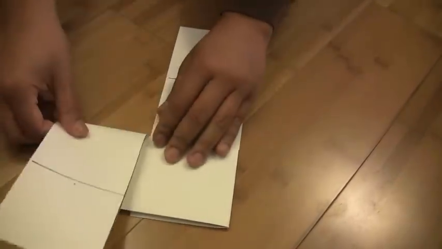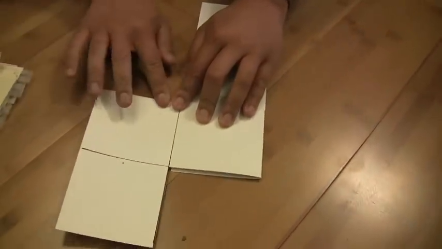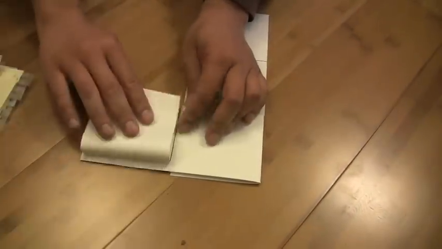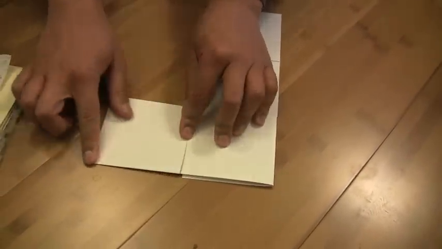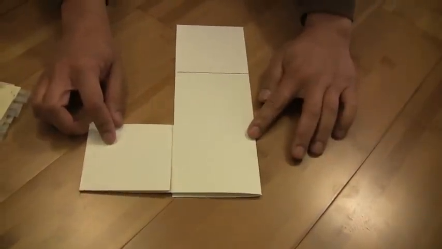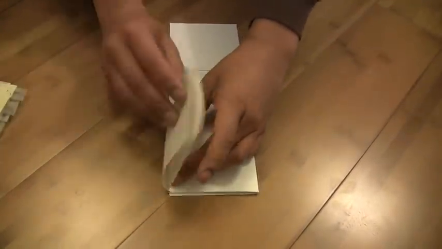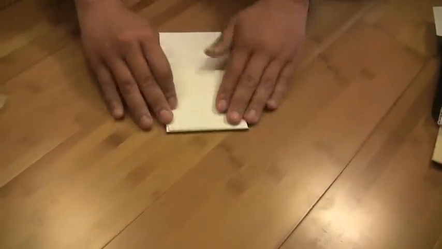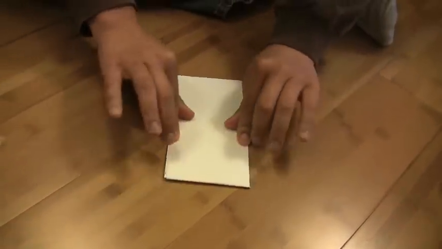And then you just grab this leg and do the same thing that you did with the center leg. You fold it up, and then you fold it back down again. And at this point you should have something that kind of looks like the letter L. And you just fold it up, and you're done. You basically have the form of an interactive comic.